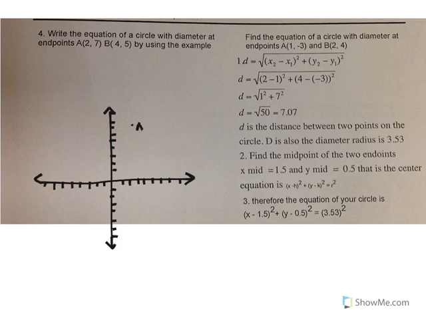So that's A. And then B. This is the diameter of the circle. If we were to draw a circle, it would look something like this.